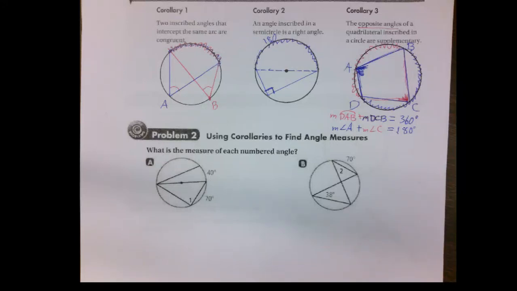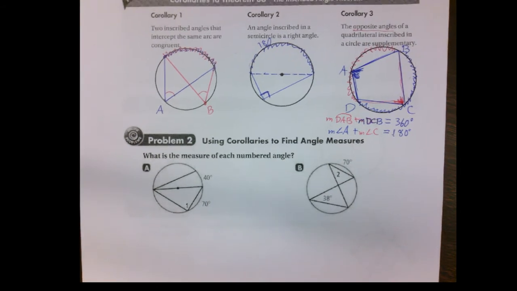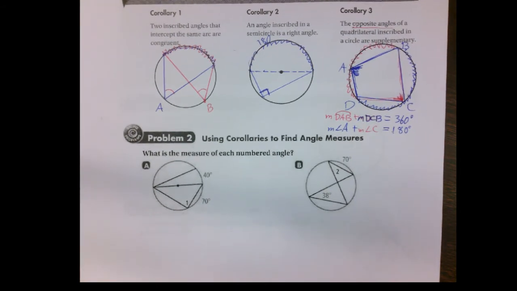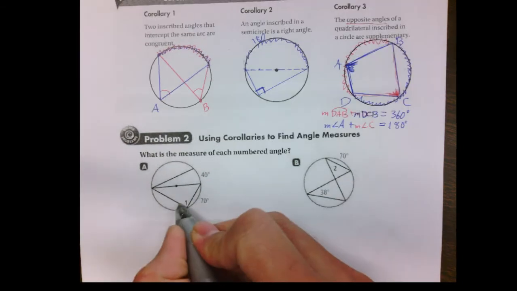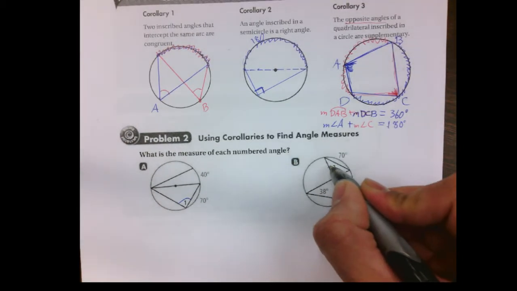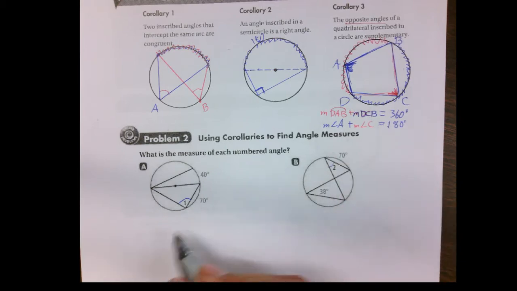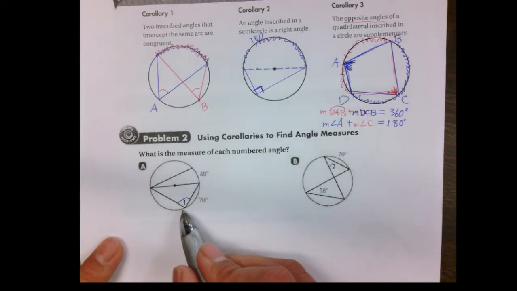All right, folks, let's use those three nice corollaries that we just laid out. In problem 2, we've got 2 parts. They both ask, what's the measure of each numbered angle? So we want to find angle 1 in this case, and then over here it's going to be angle 2. But let's start with this first one, part A.